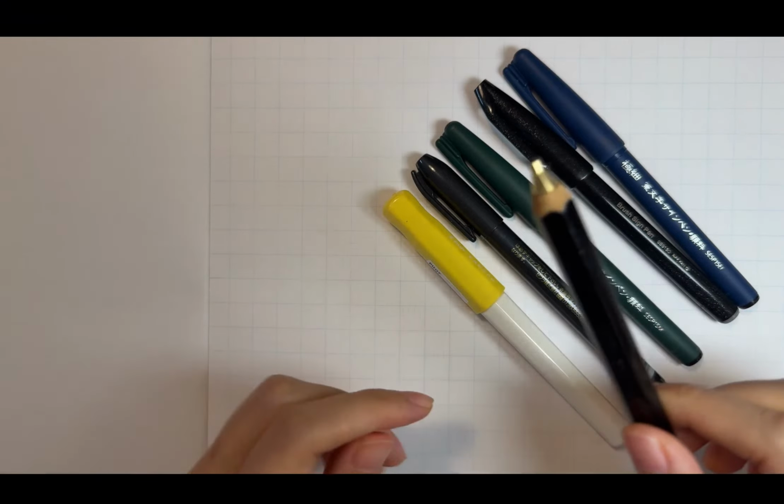This one is extra fine, and if you want something thicker, you can use the medium, and even thicker. So choose one that really suits you and that you feel is very comfortable. Personally, I really enjoy writing with fountain pens.